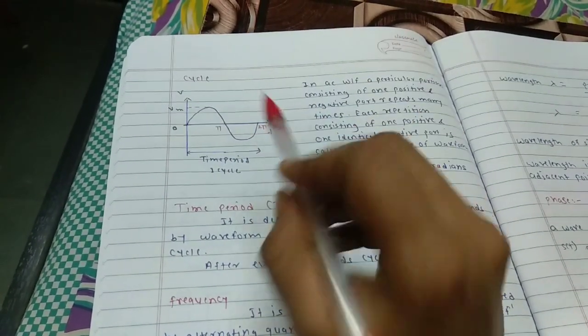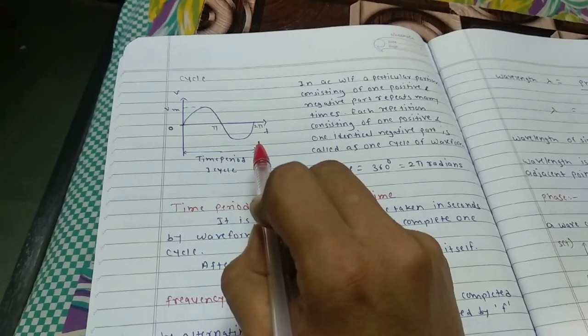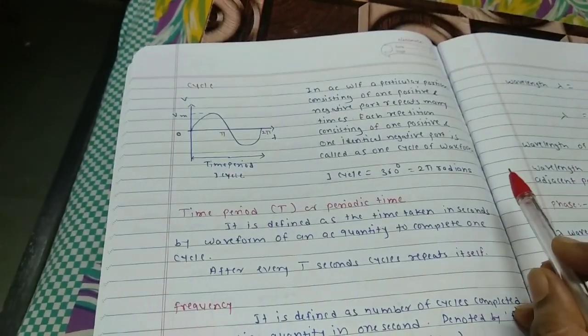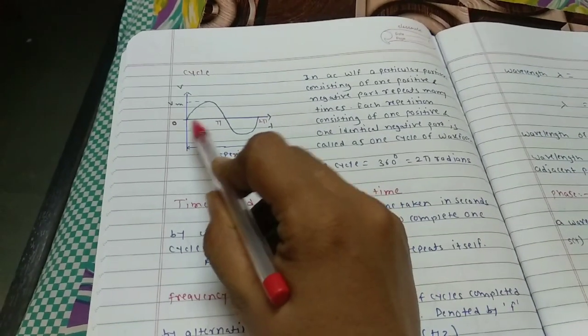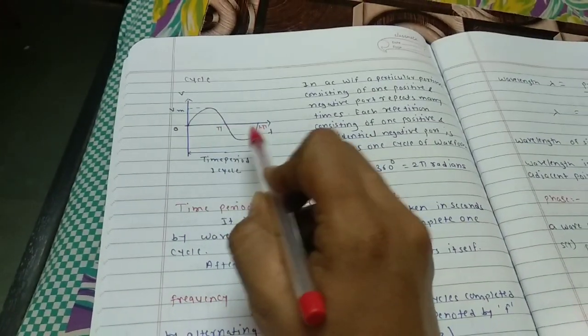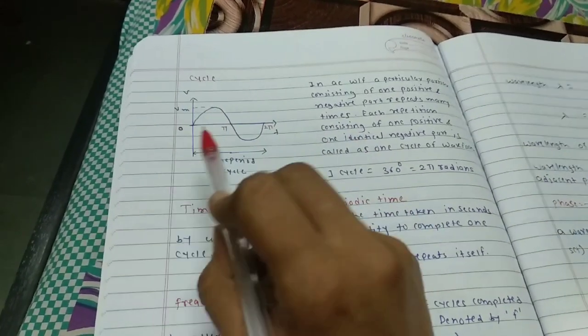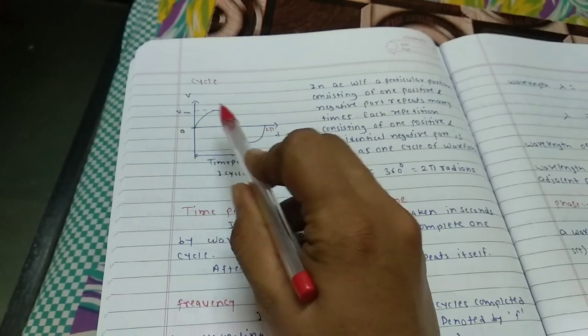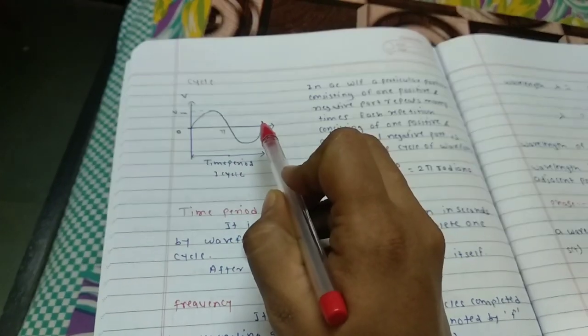So a cycle is always of 360 degrees, or in radians we can say it is 2 pi radians, because one half is of pi, another half is of pi. So pi plus pi is equal to 2 pi. In a simple way you can remember a cycle consists of one positive half and one negative half.